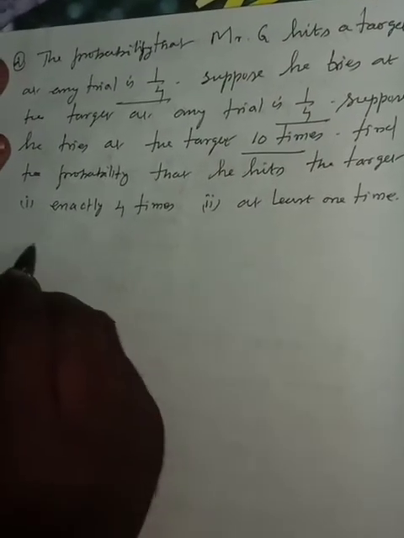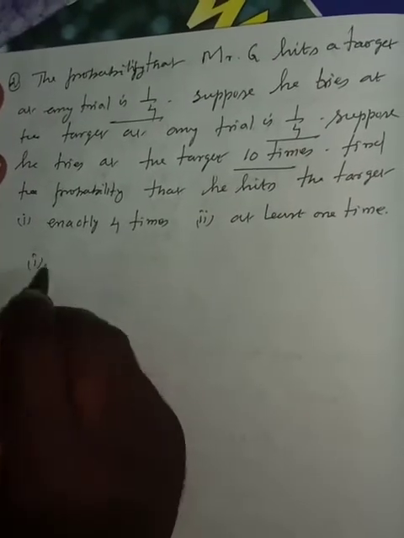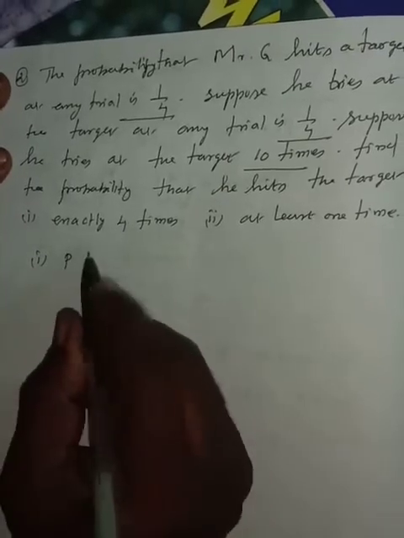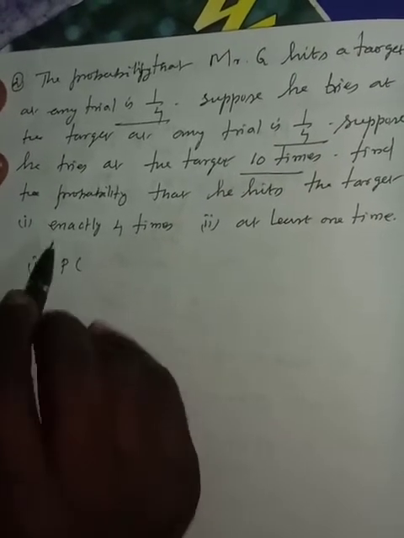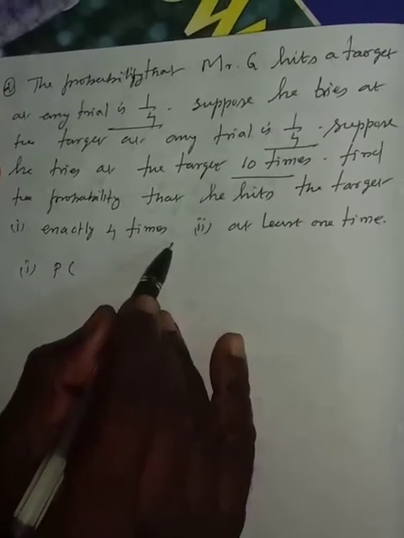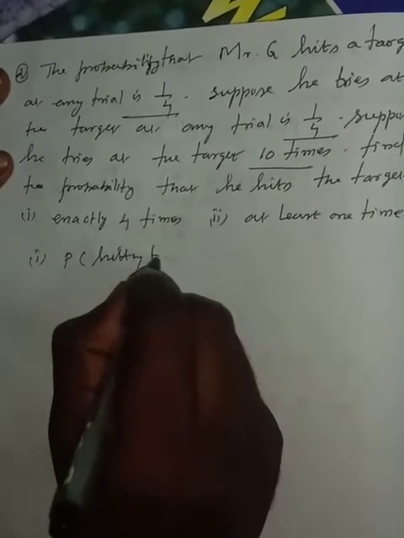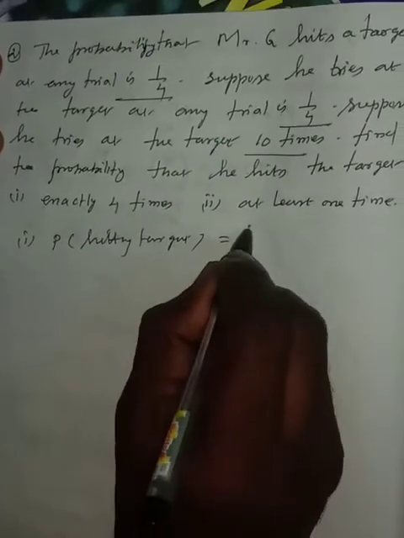Question number 1. First, subdivision number 1, probability of hitting target, in this case exactly 4 times. So probability of hitting target is 1 by 4.